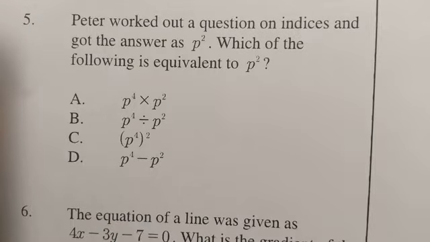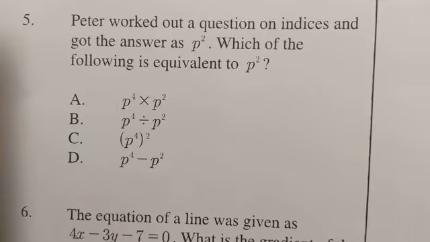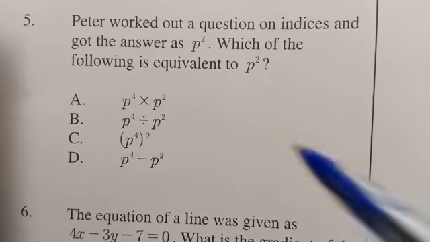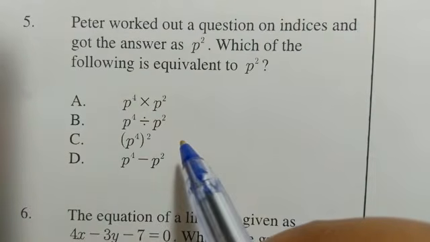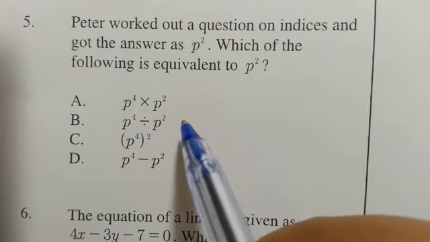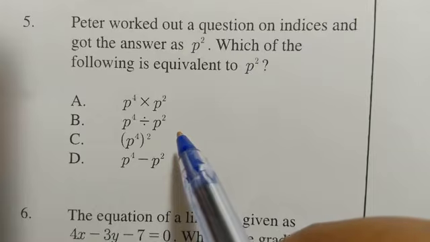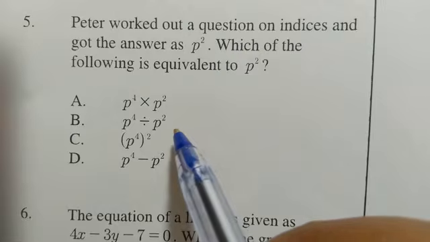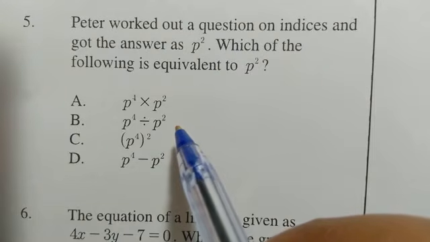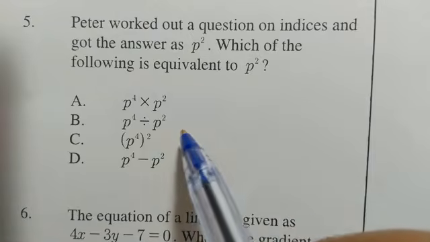Indices. So what you're supposed to know here is the laws of indices, and if you look at my short videos, I have a good summary of all the laws of indices. So just a reminder, you have a multiplication of indices. So one thing with these multiple choices, you just work with the answers at some point, because as per this question, we are supposed to choose the answer which gives p power 2.